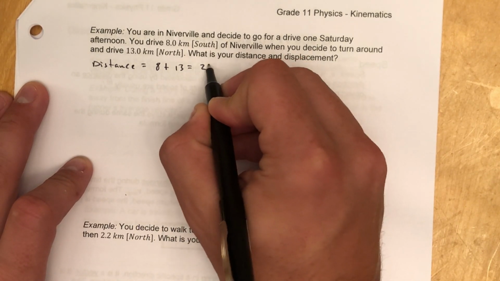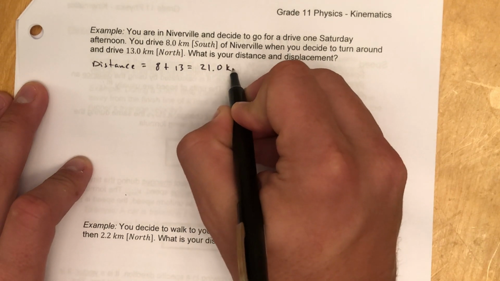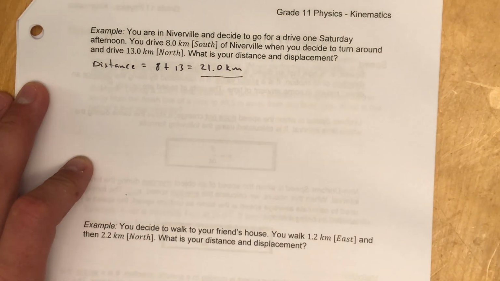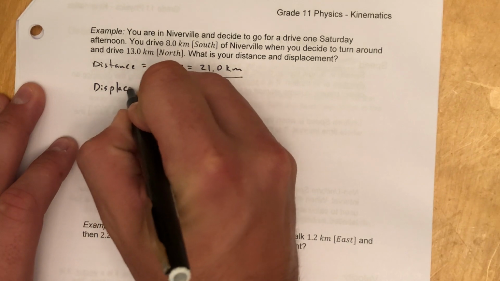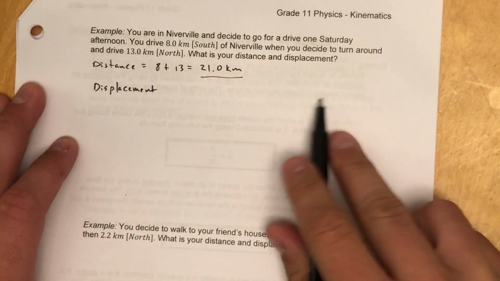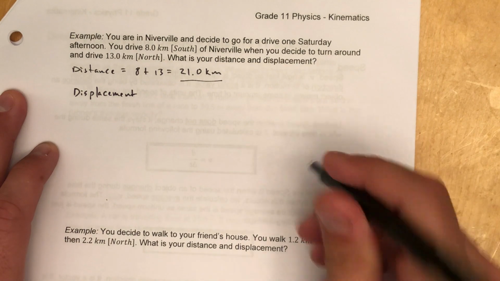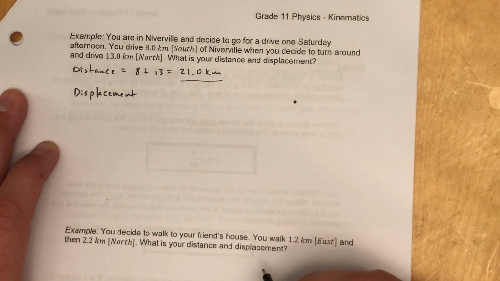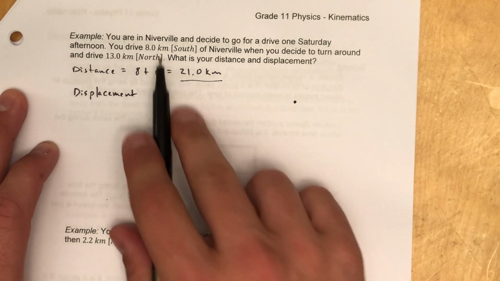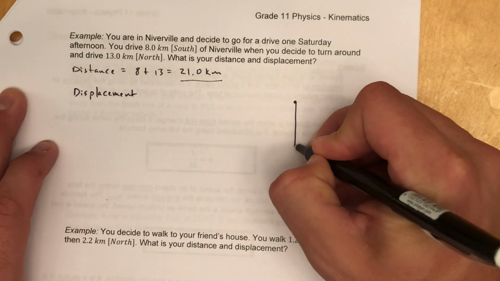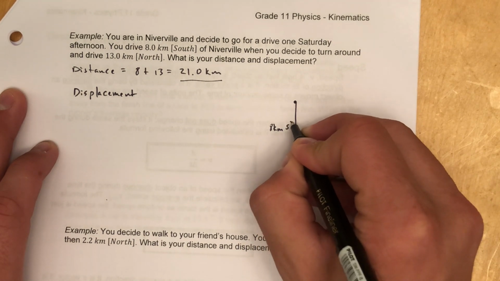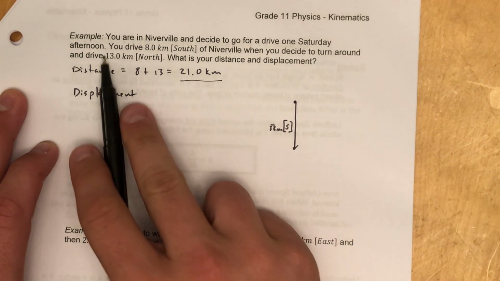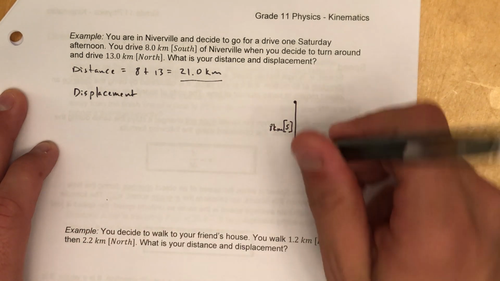And we're going to have 21.0 kilometers. As for your displacement, if we were to draw out our displacement for a moment here, just to visualize it, so we can just write displacement here, but let's visualize it on the side here. You start at some point, our reference point right over here, driving 8 kilometers south. So this represents 8 kilometers south, at which point you went 13 kilometers north.